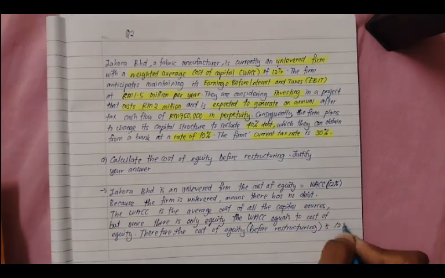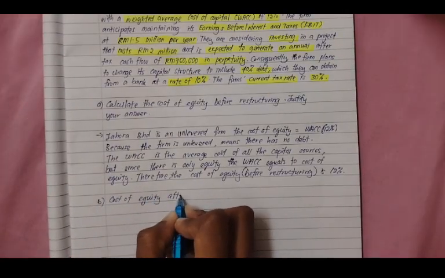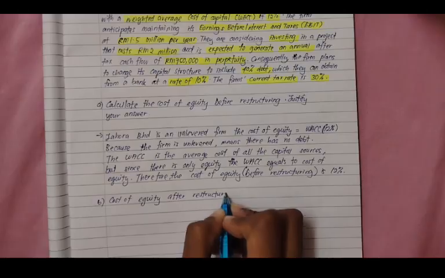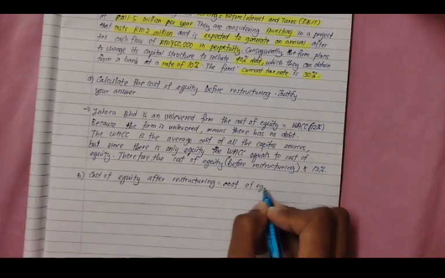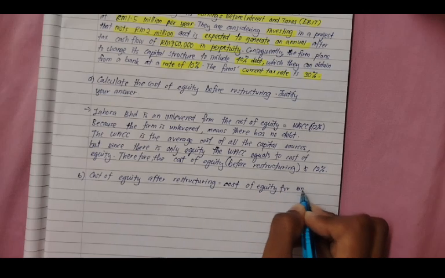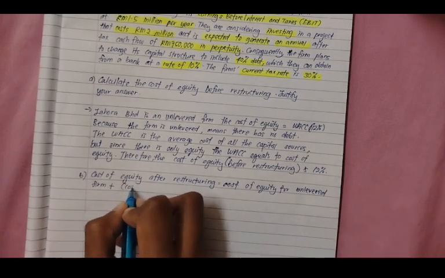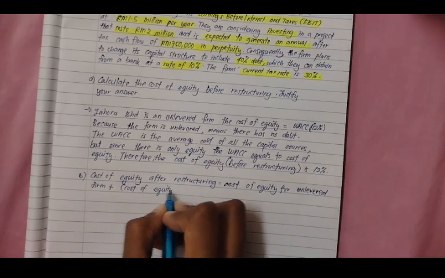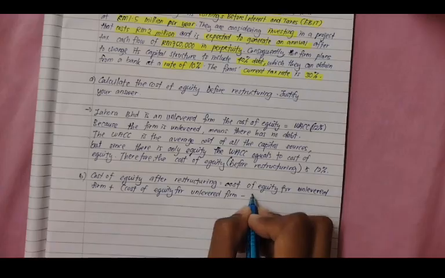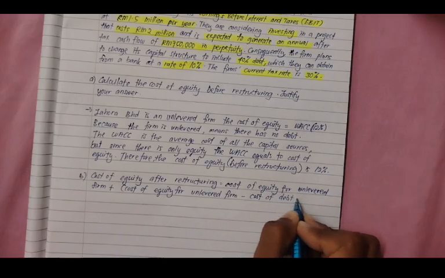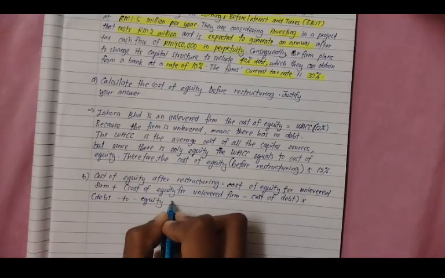For the cost of equity after restructuring, the formula is the cost of equity for the unlevered firm plus the cost of equity for the unlevered firm minus the cost of debt, then times the debt to equity ratio times 1 minus tax.